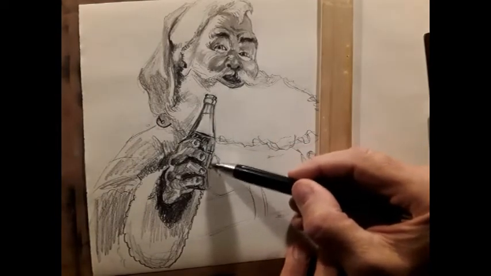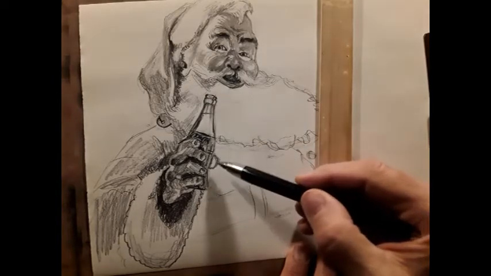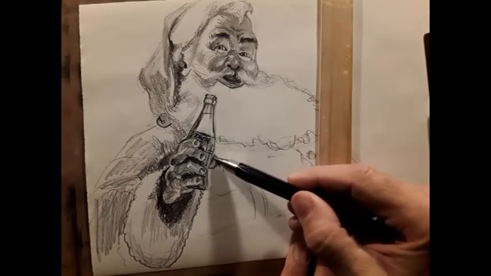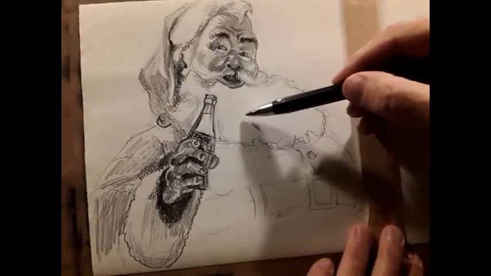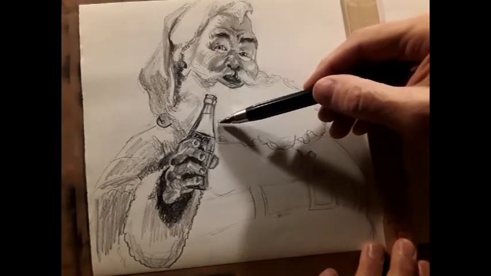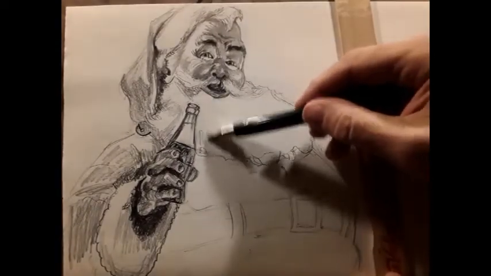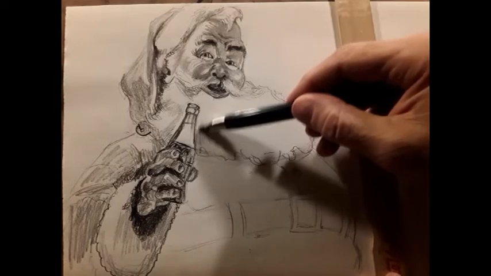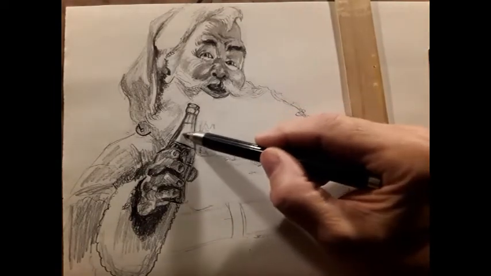That thumb. Some more gray. Oh, look, I'm back to the... Finally got back to the beard. Distracted again by the bottle.